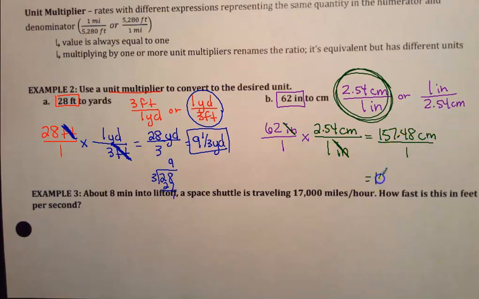So this equals 157.48 centimeters. 62 inches equals 157.48 centimeters. So again, we've already done this sum. We're just digging deeper into it. Example 3. About 8 minutes into liftoff, a space shuttle is traveling 17,000 miles per hour. How fast is this in feet per second?